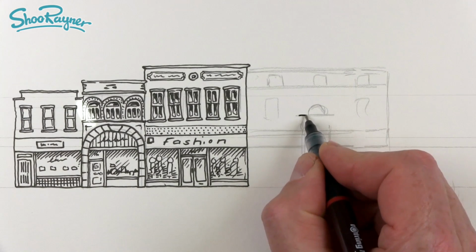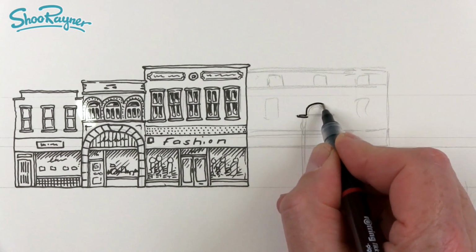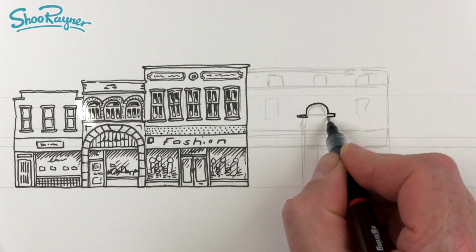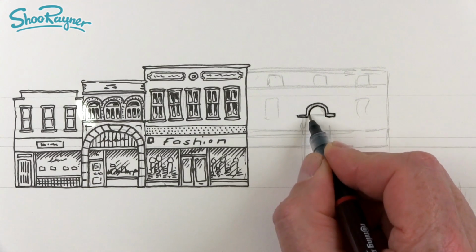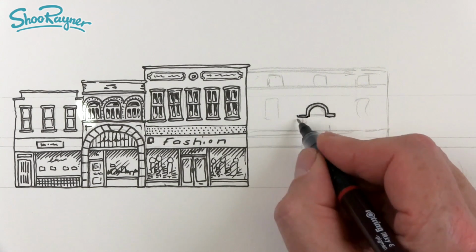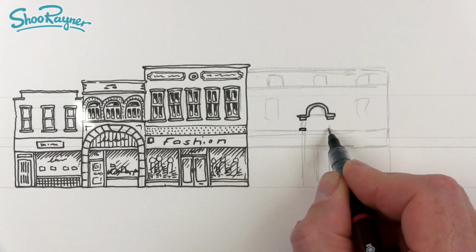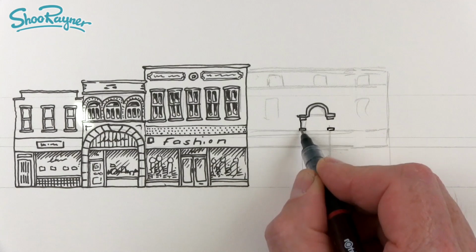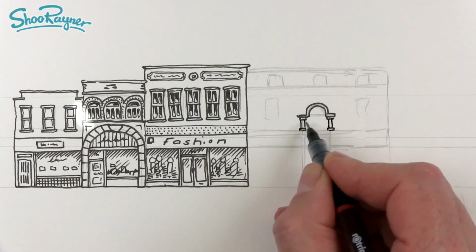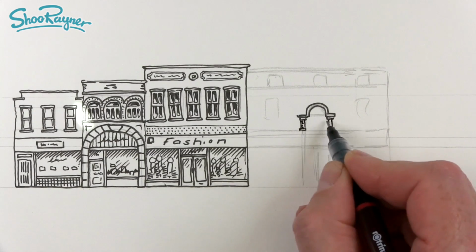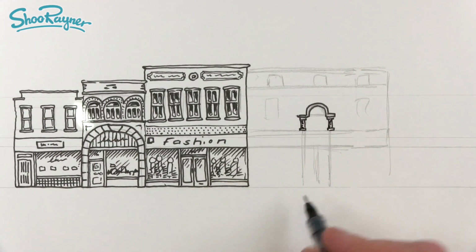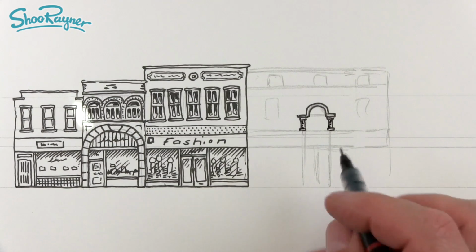So here I'm going to start with a curve around like that, and around like that, and then a little blobby bit like that. We'll have another little bit here. So this is like a little mini pillar thing that goes on here with a little bit of decoration in there, as you can hardly see.